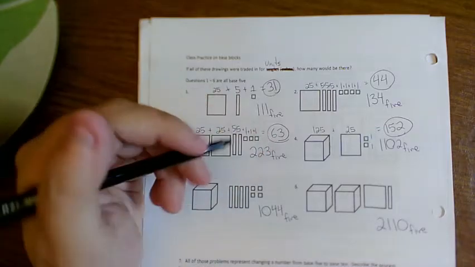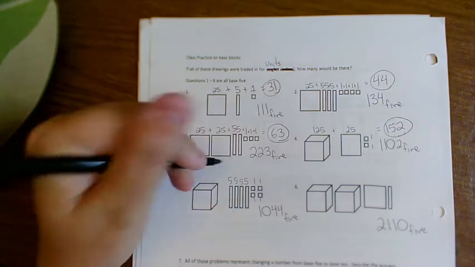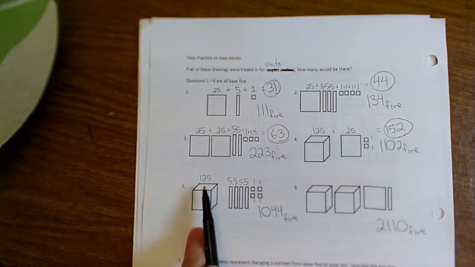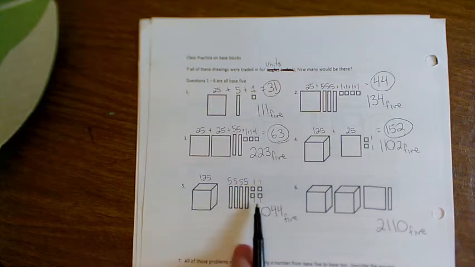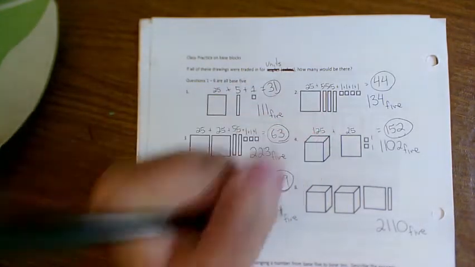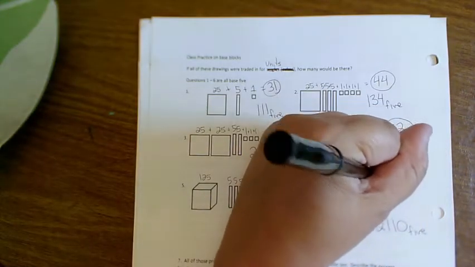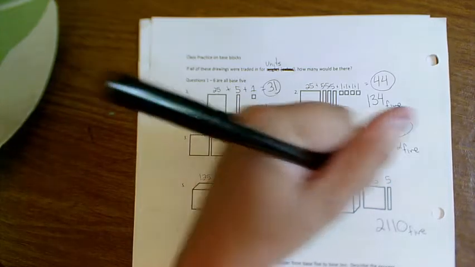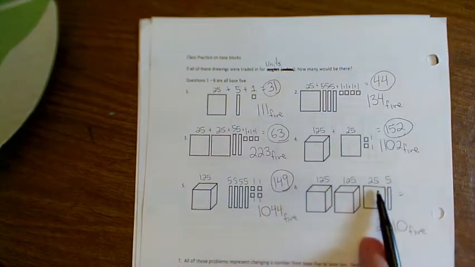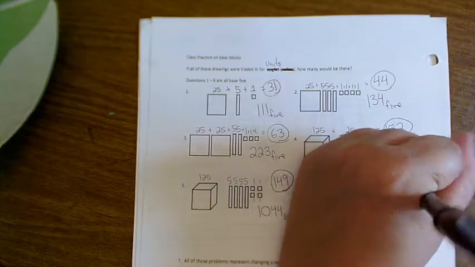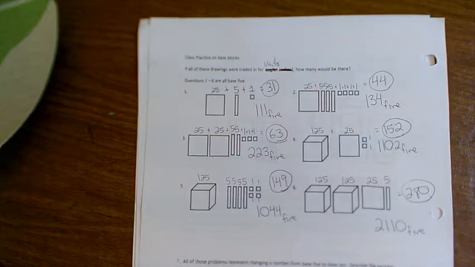Number 5, we have 4 ones. We have 5, 5, 5, and 5. And then again, 125. So 125, so 130, 135, 140, 145, 146, 147, 148, 149. So 149 for this one. And then number 6, we have 5, 25, 125, 125. So 125, 125 would be 250, plus 25 more would be 275, plus 5 more, so 280. Okay. Hopefully you got those 4 correct when you tried them.